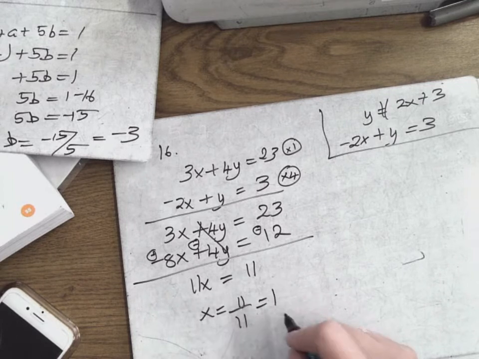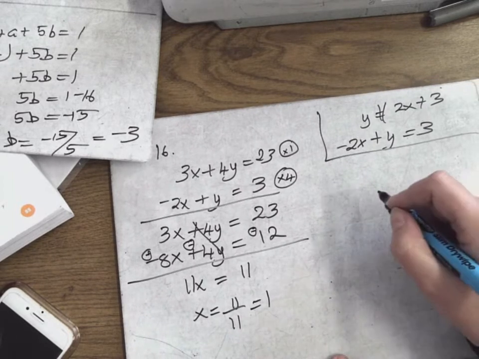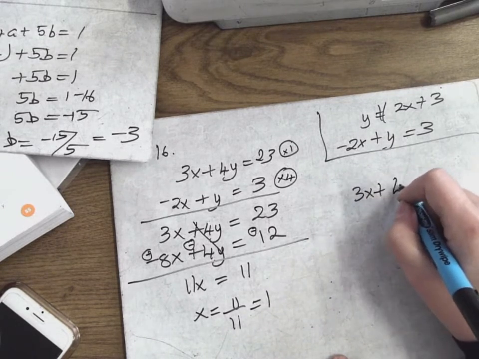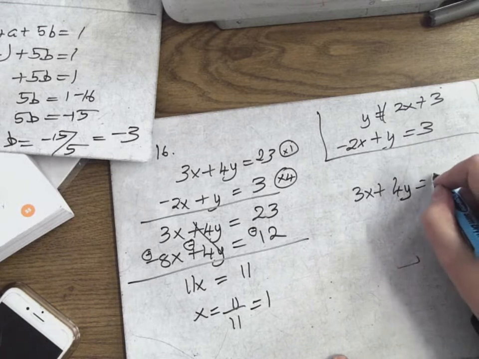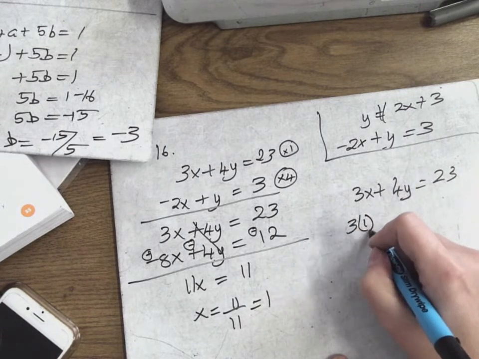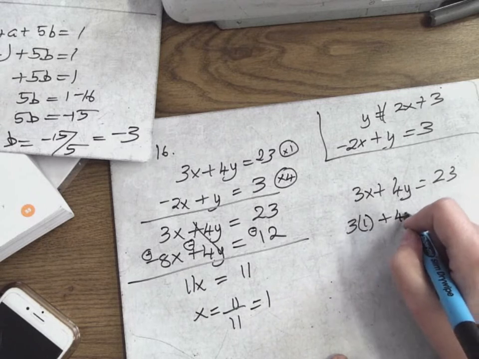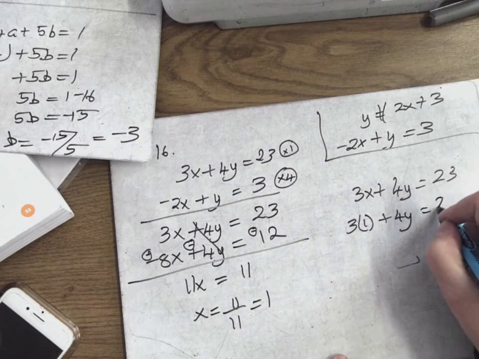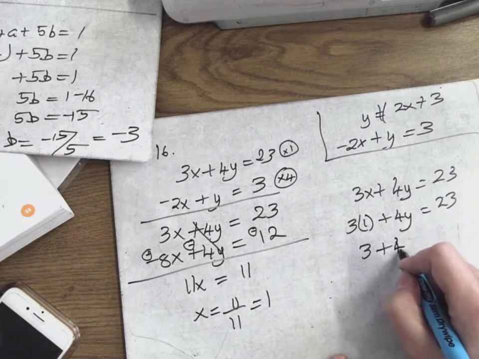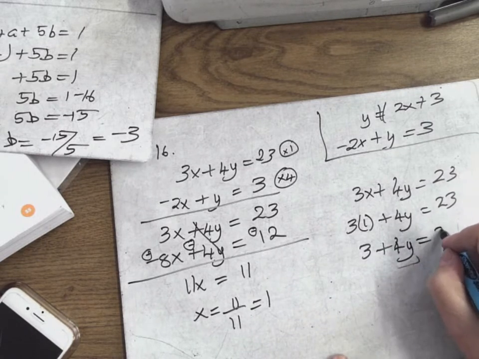So I get 1. Okay? Right, then I say take the top line, 3x plus 4y equals 23. So that's 3 times 1 plus 4y equals 23. So that's 3 plus 4y equals 23.